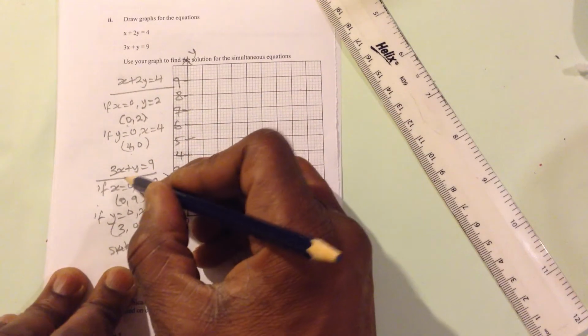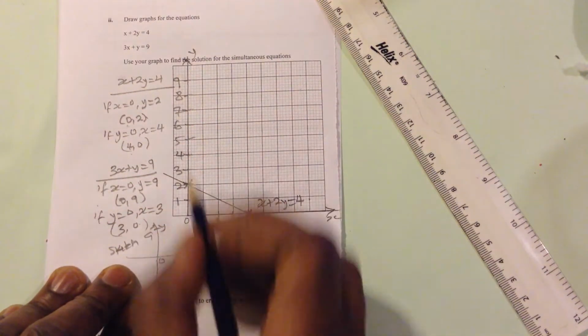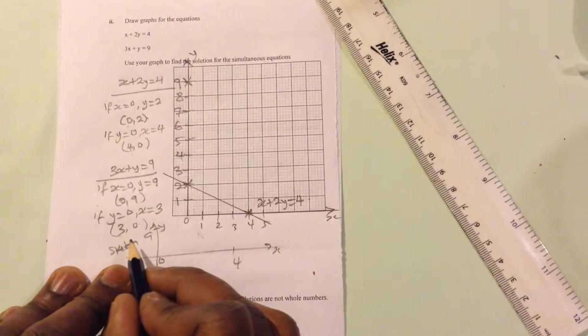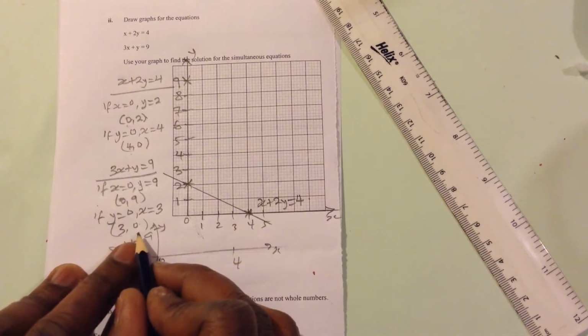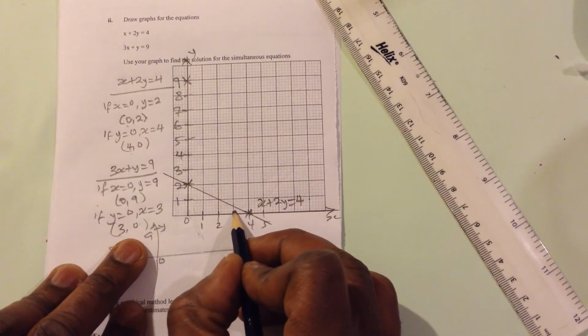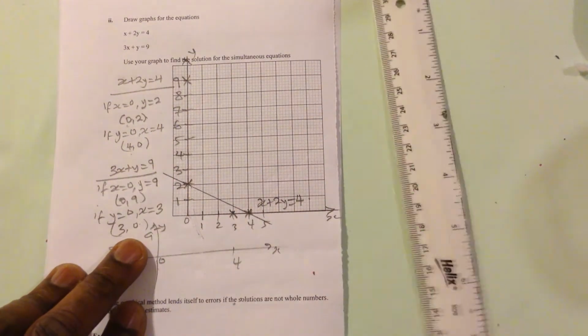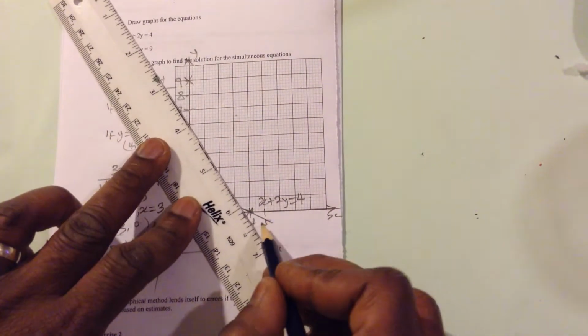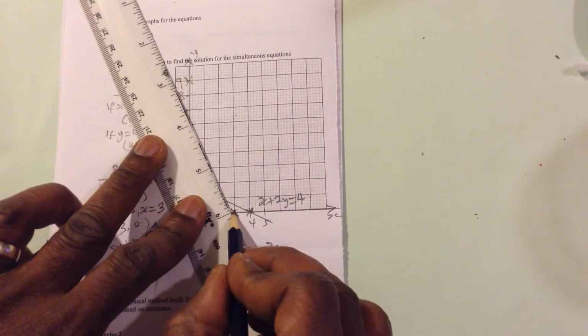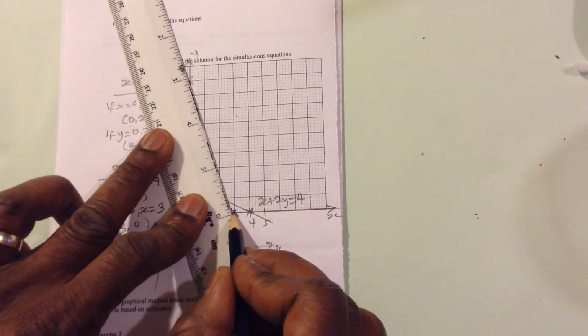Then for 3x plus y equals 9, we have 0, 9 and 3, 0. Join this up.